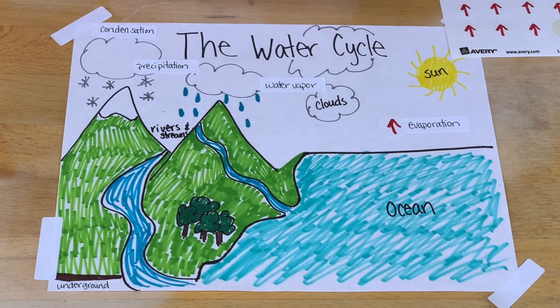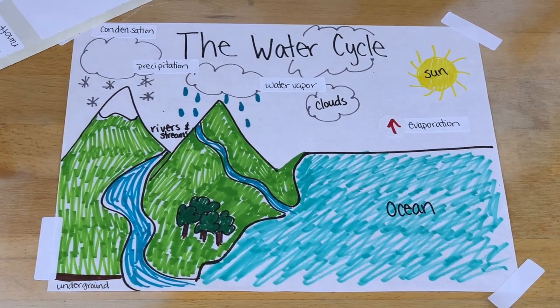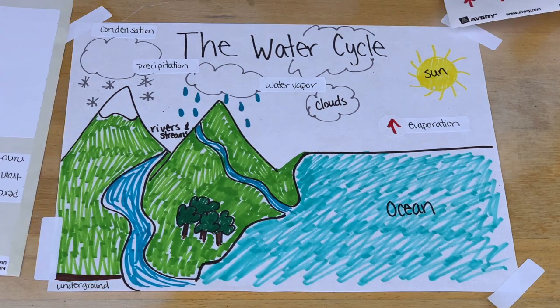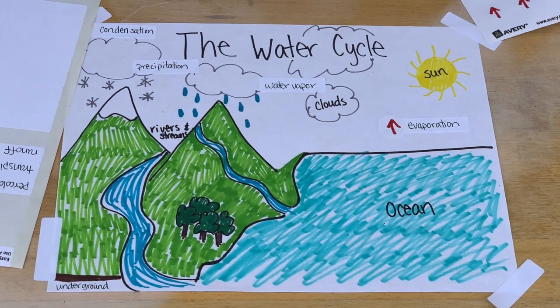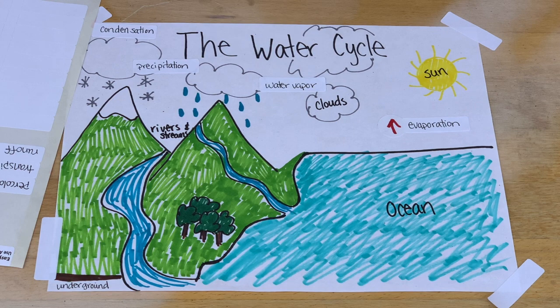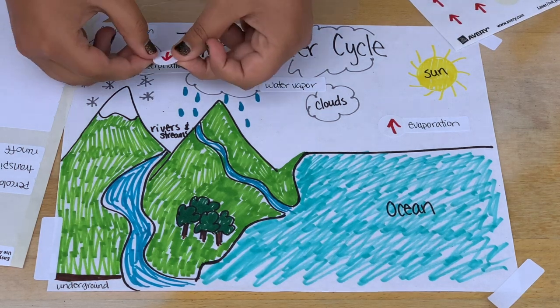And don't forget your arrows. Okay, where did the arrows go? Only the water so far has gone up and it has come down. So we need one coming down. I'm gonna put this one right here.